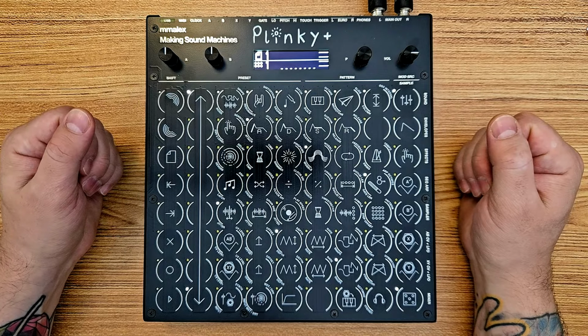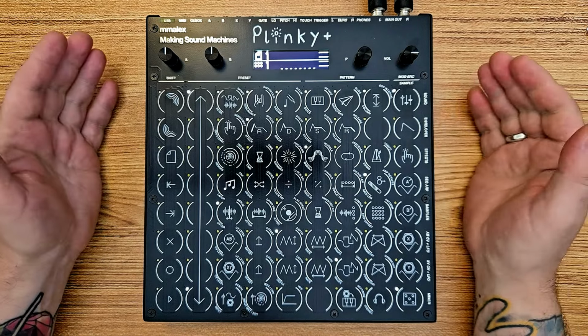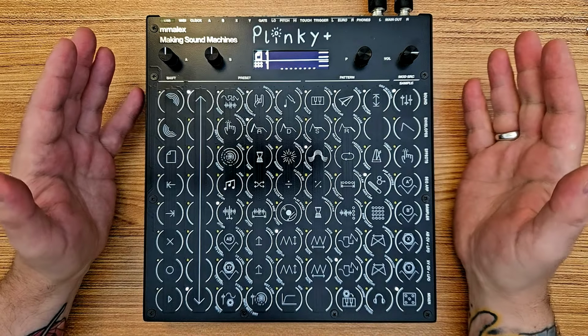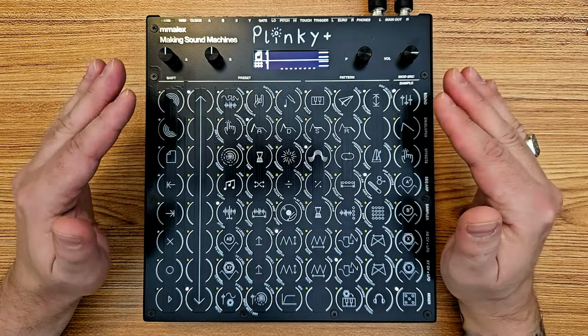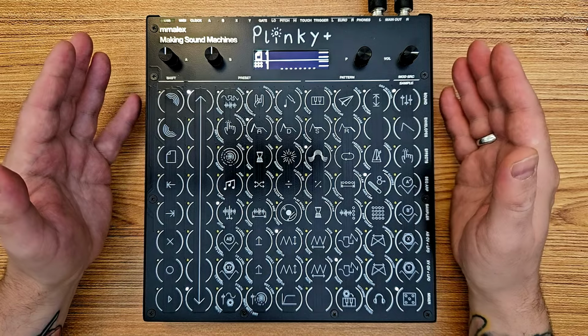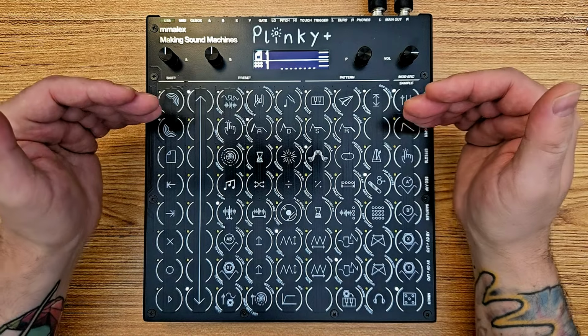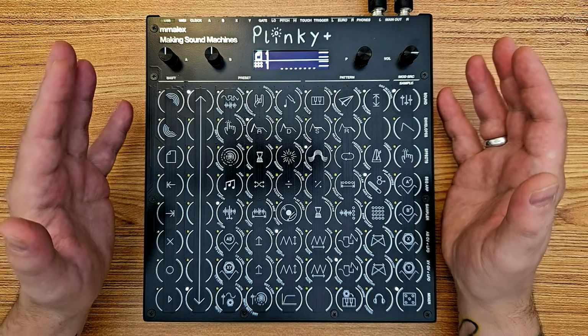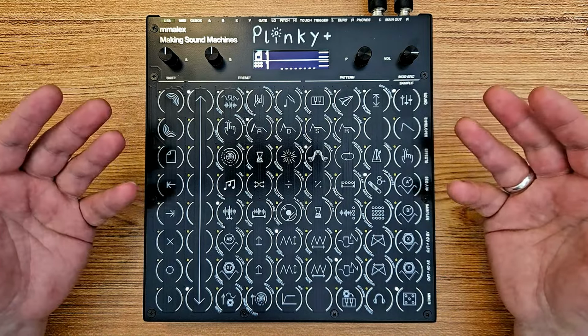So both the pitch and degree parameters share a pad. It's this one right here, which makes sense because they do have similar functions. With both parameters, you can change the pitch of the oscillators and transpose them, but not quite in the same way or for the same purpose. So let's start with pitch.